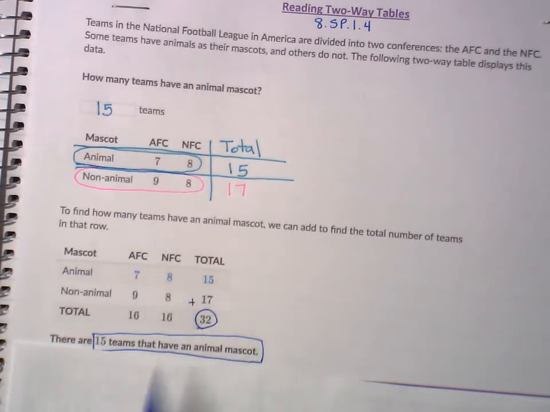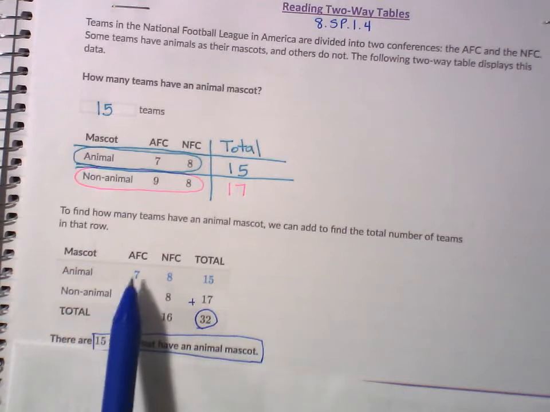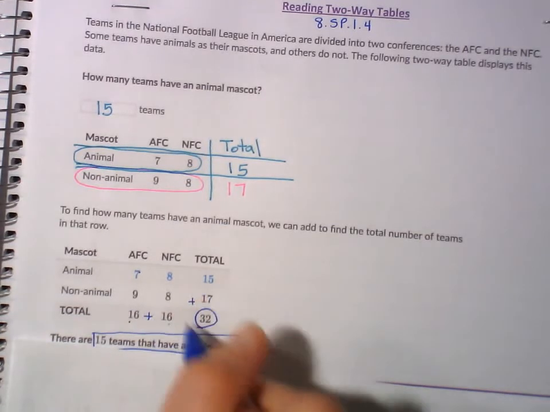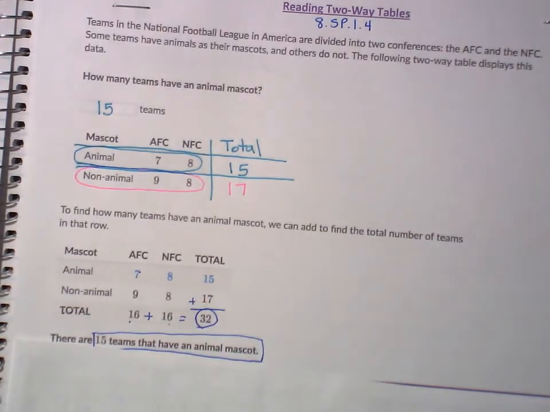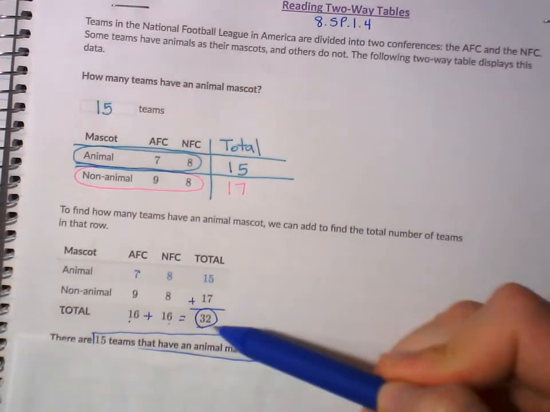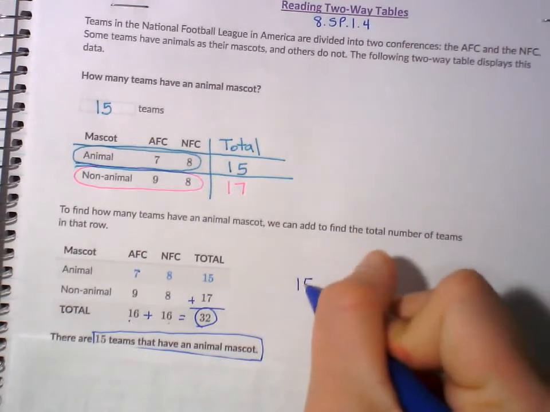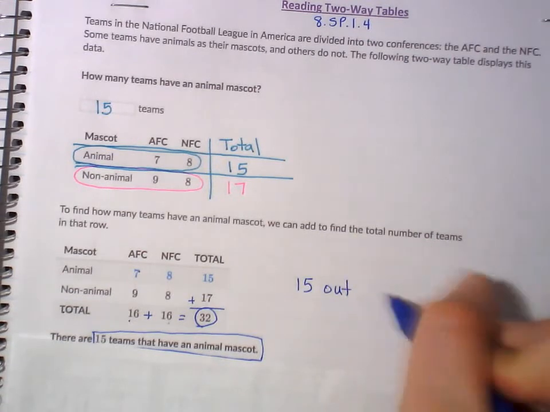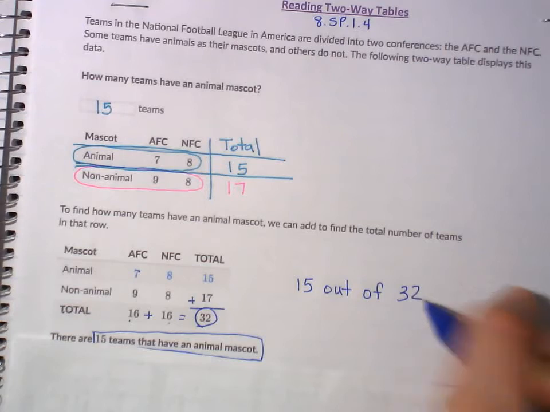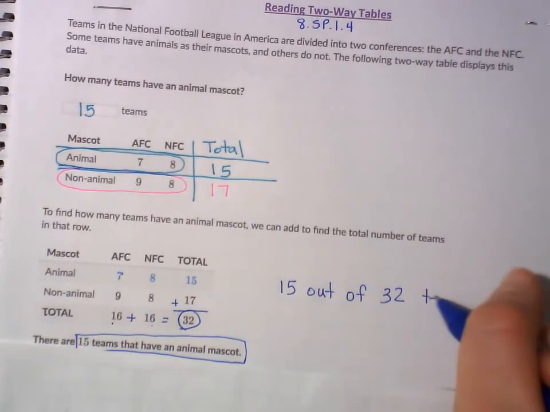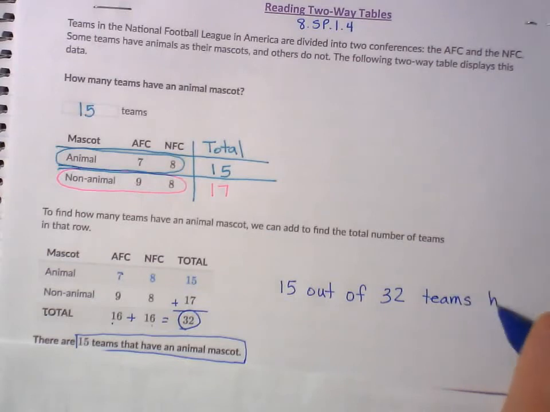Or you can do it by columns and then add sideways. 7 plus 9 is 16. 8 plus 8 is 16. And 16 plus 16 equals 32. So 32 teams total were surveyed. 15 out of those 32 teams had an animal mascot. What if I said what percentage?